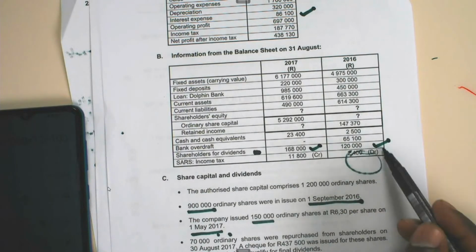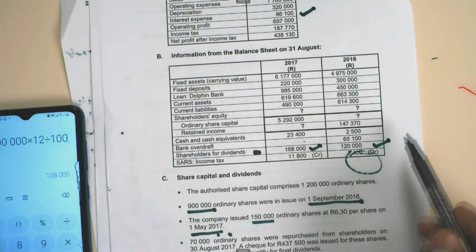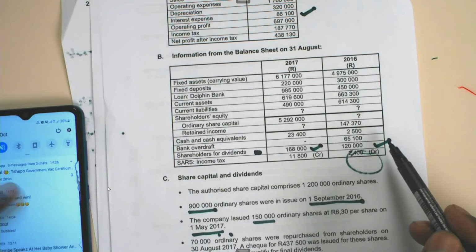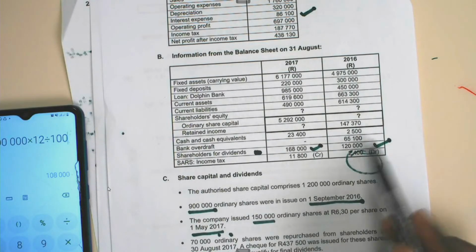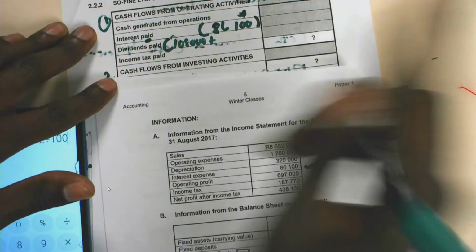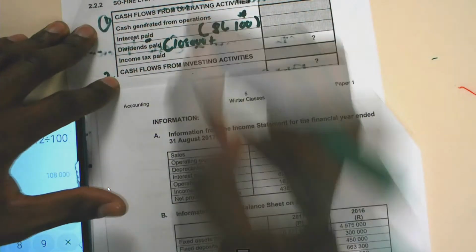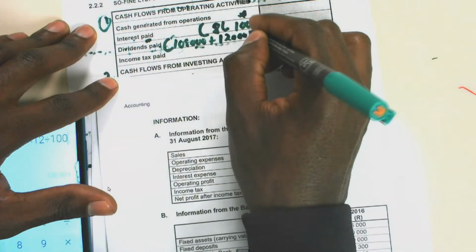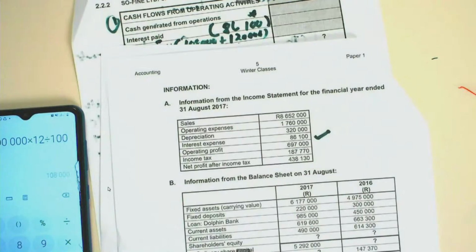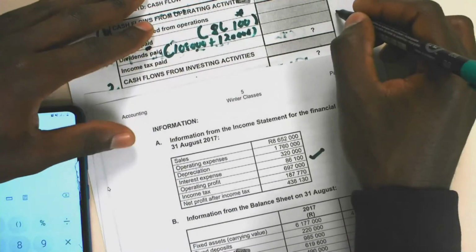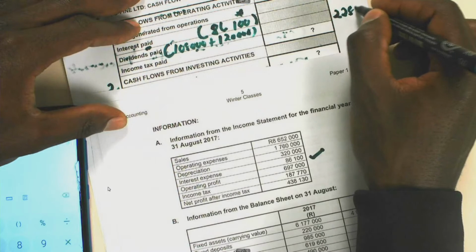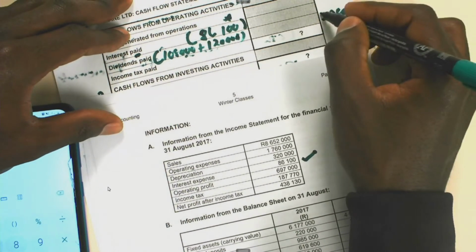Remember what the formula said? The formula said we should only take the balance at the end. We should only take the balance at the end. So meaning we are going to say 108 plus the balance at the end, which is 120,000. Then the dividends that is supposed to be paid, now there will be 108 plus 120,000. Then the dividends will be 228,000. Remember, this is the amount that we have paid.